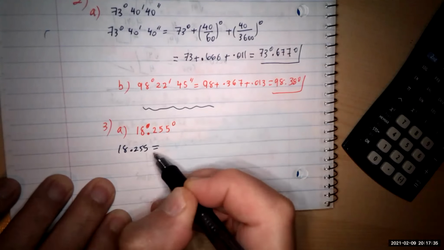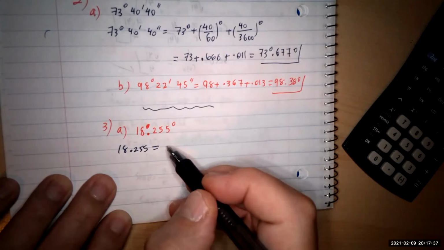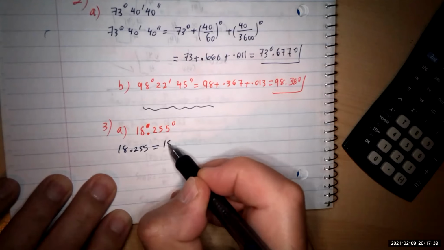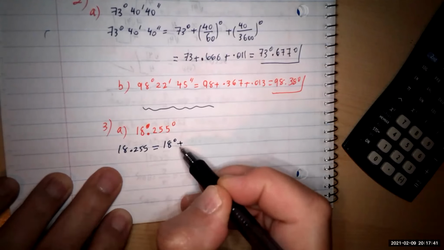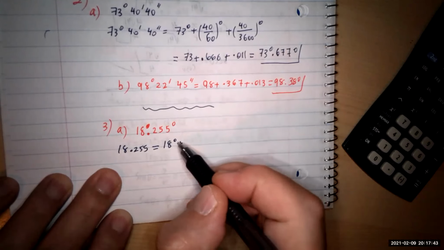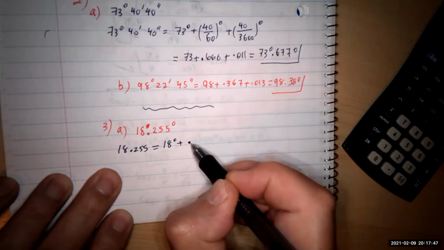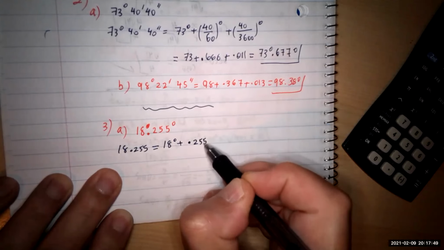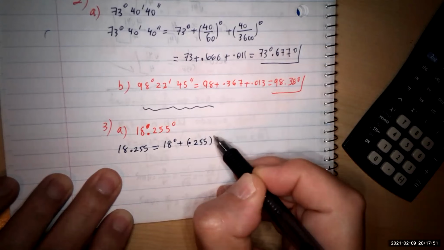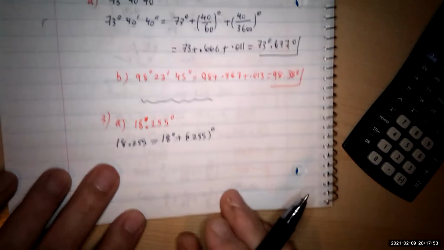We start with the 18, which is going to be 18 degrees. Then the 0.255, which is degrees again.